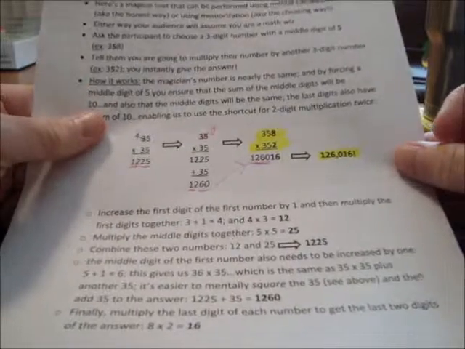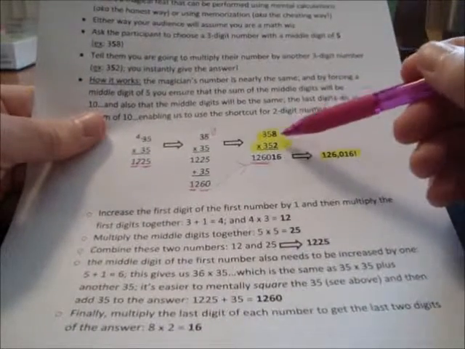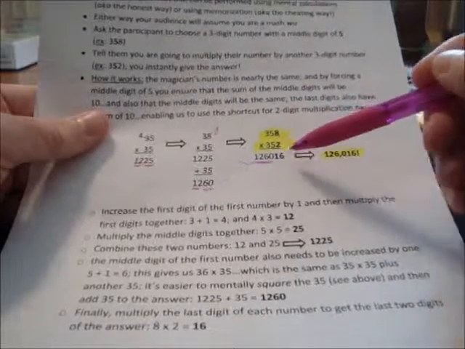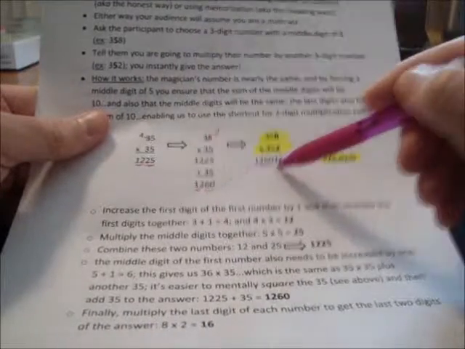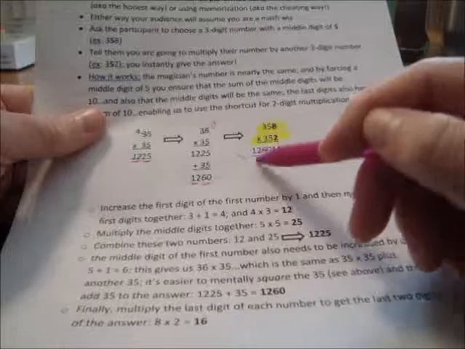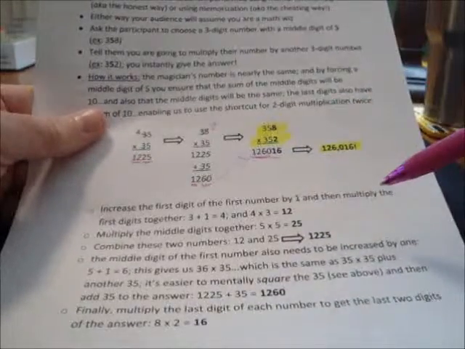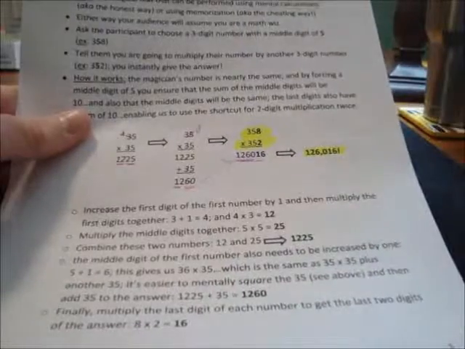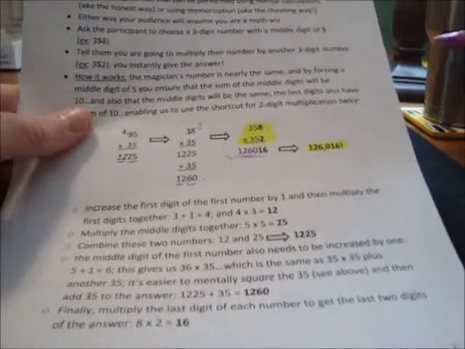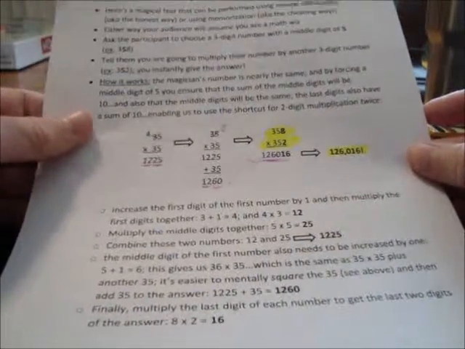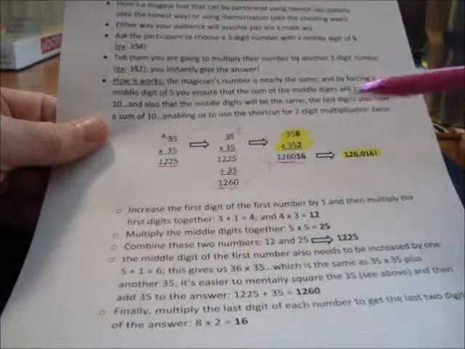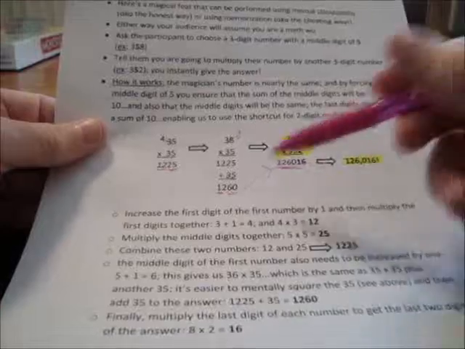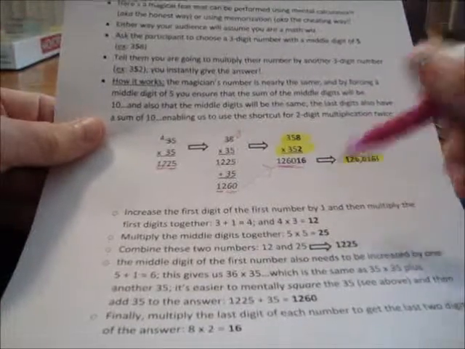And now, last but not least, I multiplied the last digits together. 8 times 2 gives me 16. That gives me 126016, which is also known as 126,016. And that's all there is to it. Okay? So again, you get to use the shortcut twice, and that's what makes the mental calculation that much faster and that much easier.